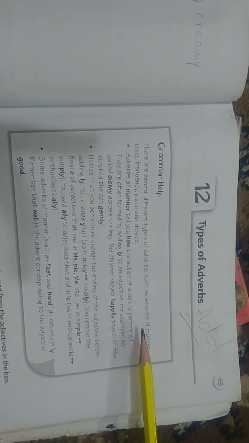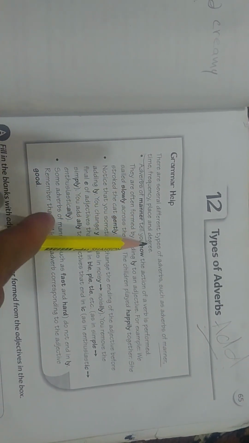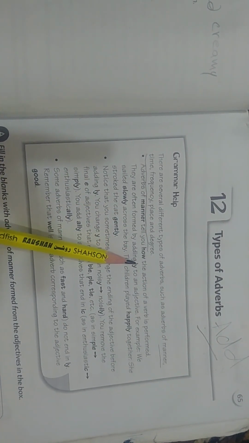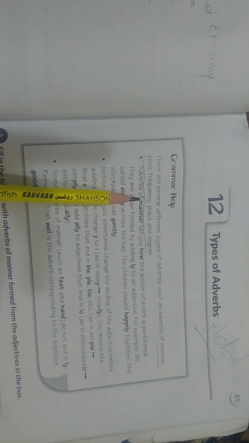So types of adverbs is our today's topic. There are several different types of adverbs, such as adverbs of manner, time, frequency, place and degree. Adverb of manner tells you how the action of a verb is performed.